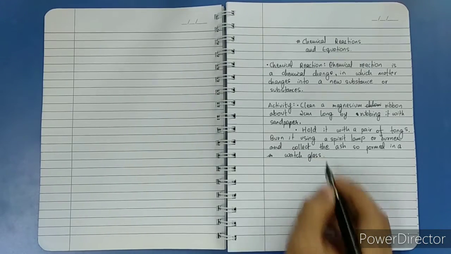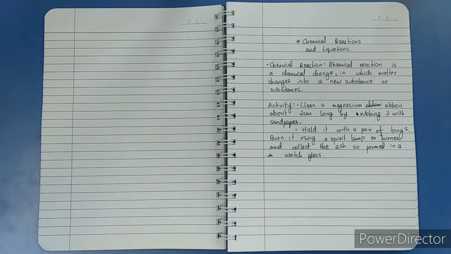Watch glass is basically like a small plate, but that is your glass material, where the ashes are being collected.